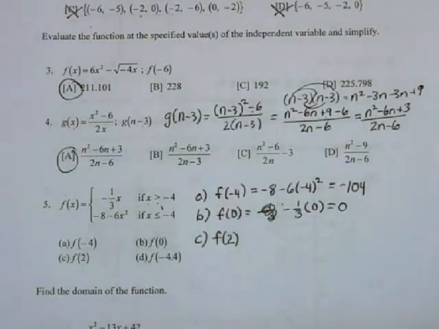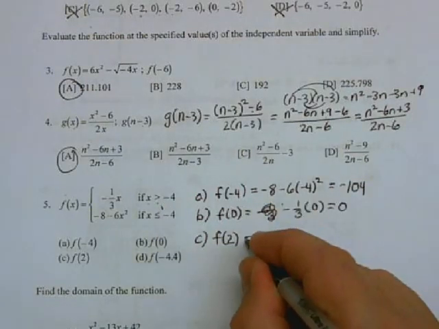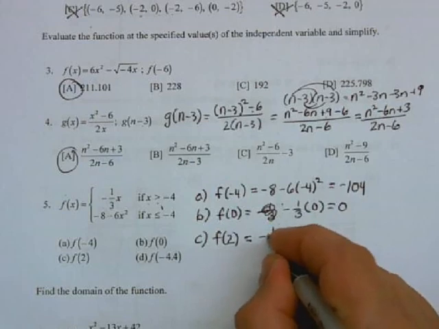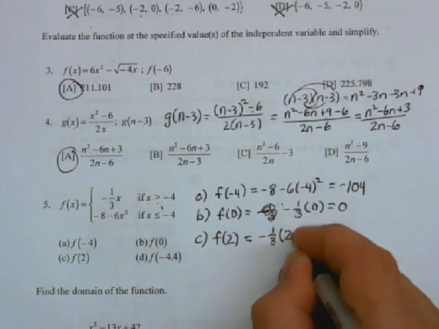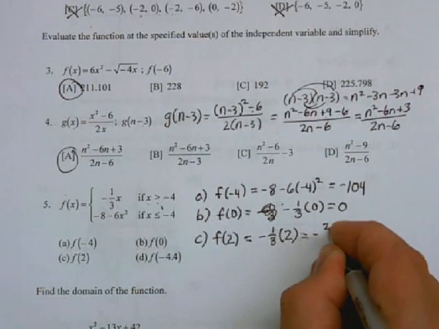For C, we have f of 2. Well, once again, we're going to use the top expression because 2 is greater than -4. -1/3 times 2 is -2/3.